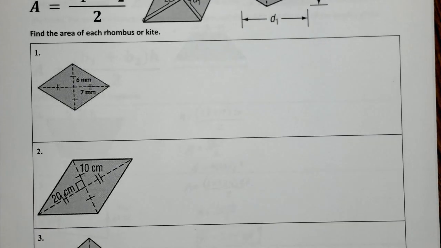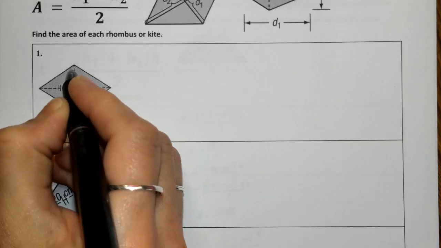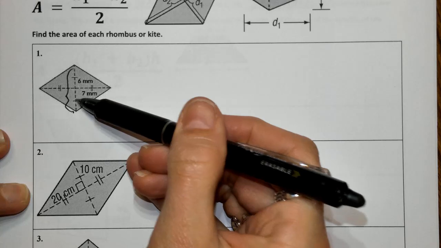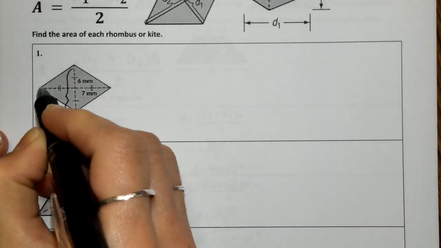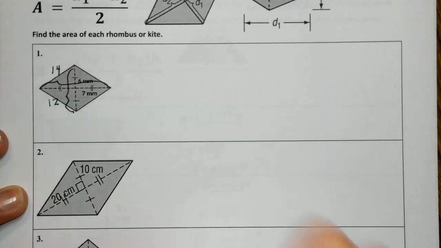Number one, we're going to be dealing with a rhombus. Both diagonals are bisected. When you're looking at this, to find this diagonal, we need to understand that these two parts are congruent because it is bisected. So we need to make sure we're including both the 6s. This one is 6 as well, so this diagonal will be 12. And we look at the other diagonal right here, each part is 7, giving us 14.